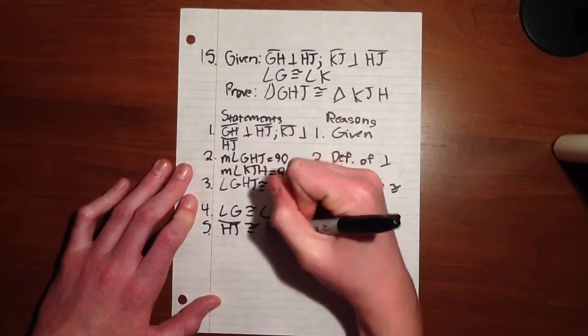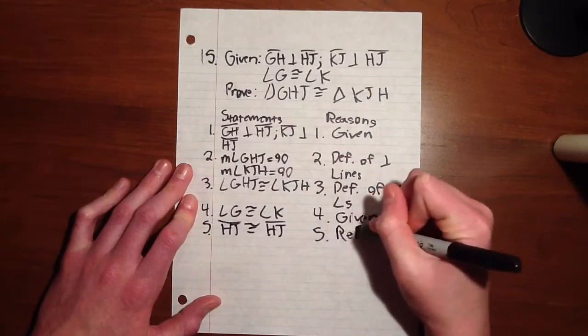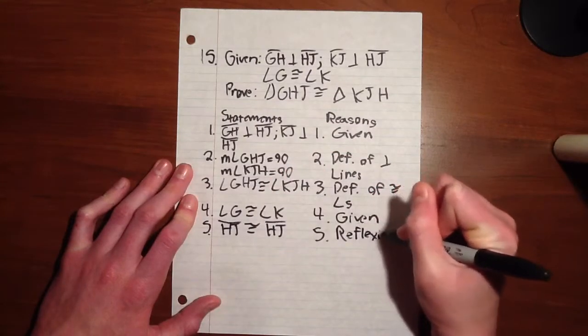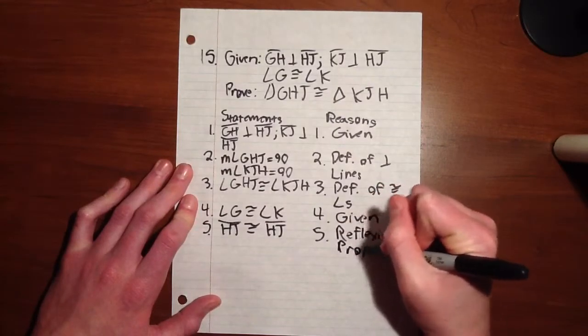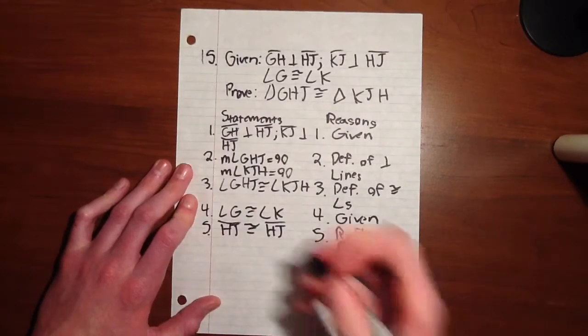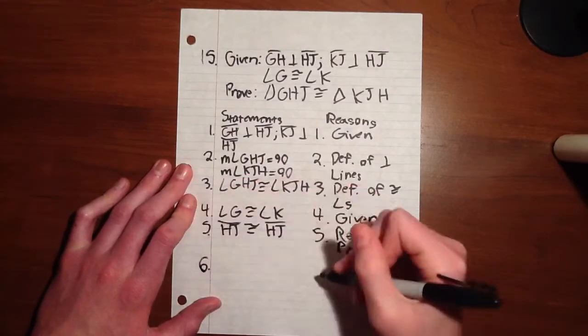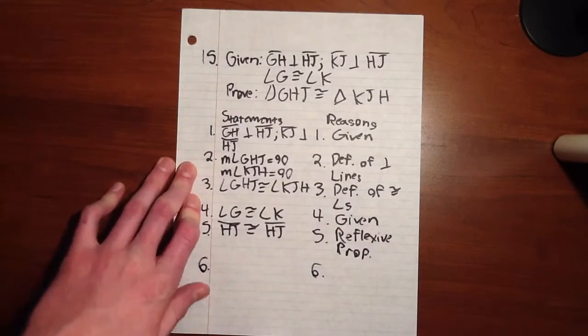Segment HJ is congruent to segment HJ. The reason is the reflexive property, which is anything that represents A equals A, which is why segment HJ is congruent to HJ. Also, two angles could be congruent. Number 6.